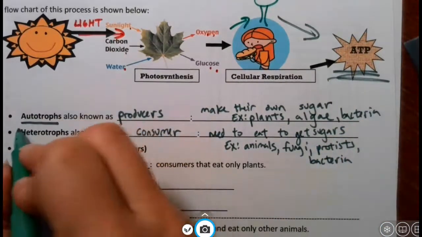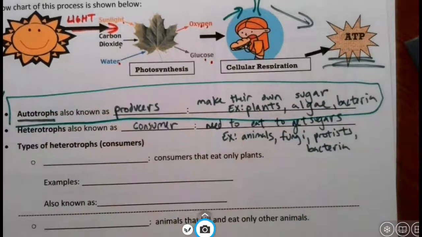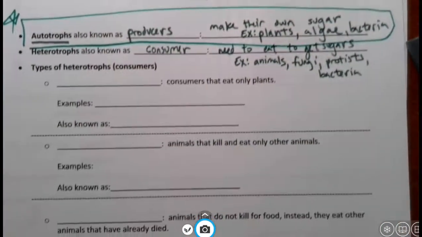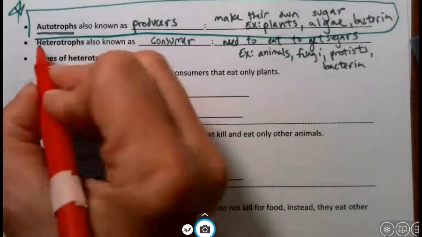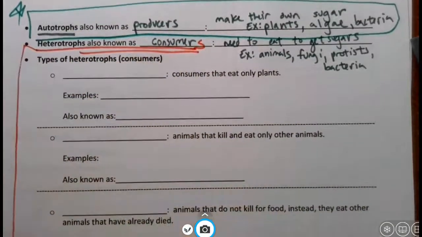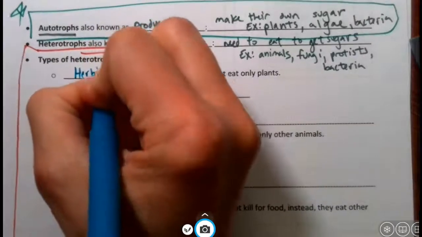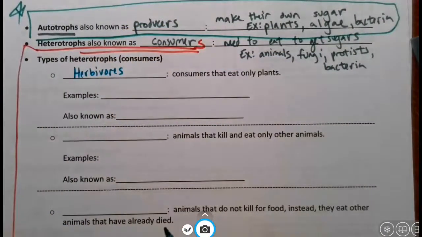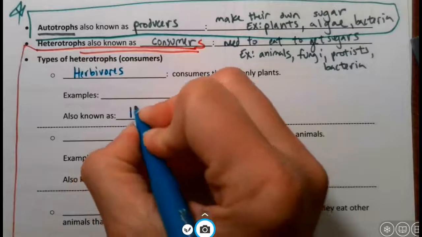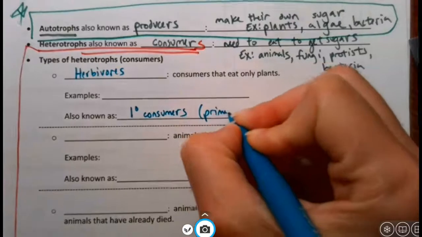But today we're going to take our autotrophs, which mostly are doing photosynthesis, and we're going to separate them out. Next, what we're going to do is take our heterotrophs, our consumers, and look at the different types of consumers. Okay, herbivores are consumers that eat only plants. They're also known as primary consumers.